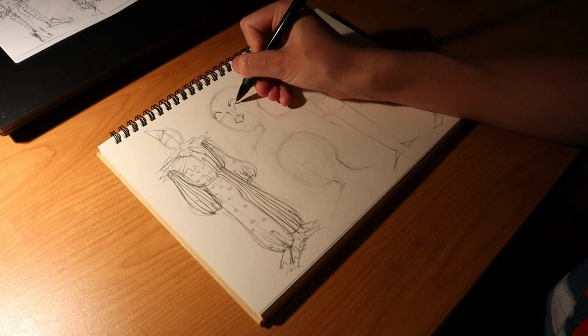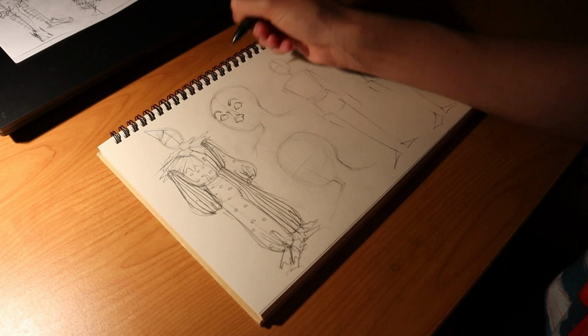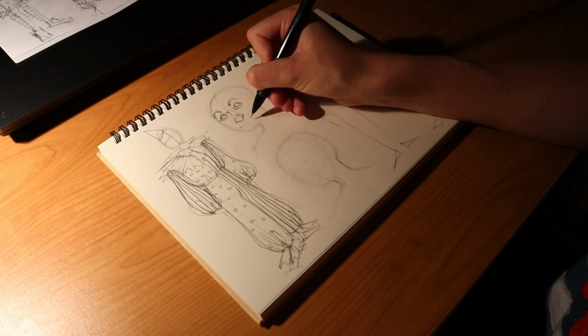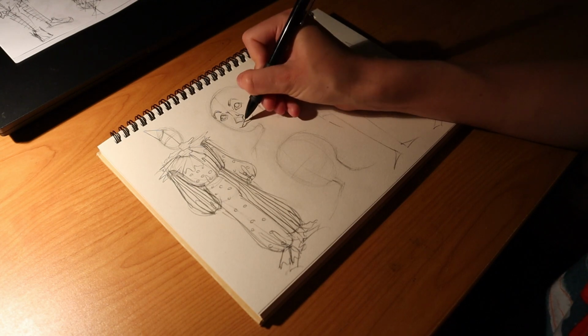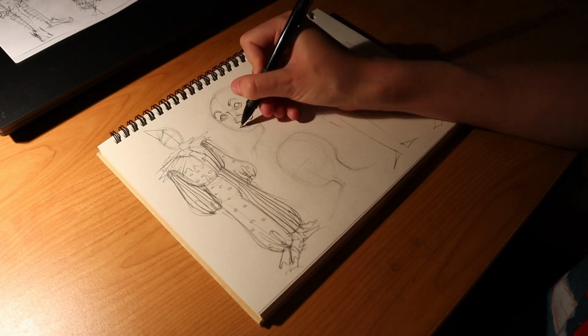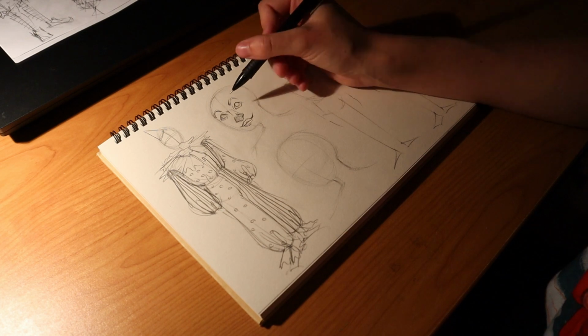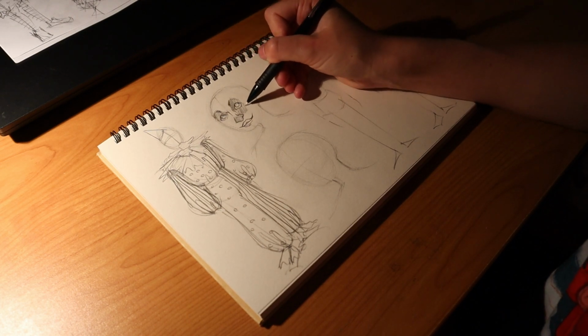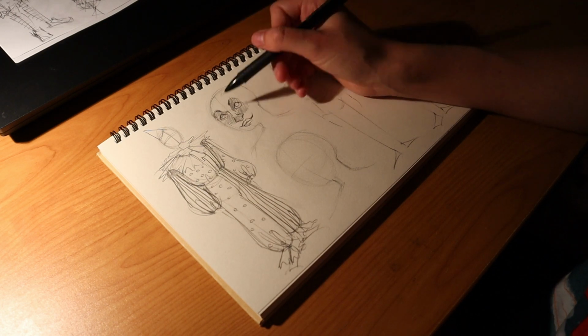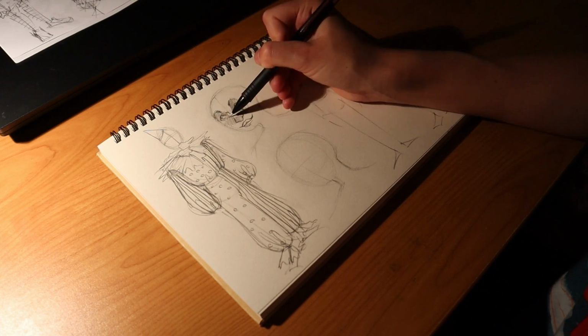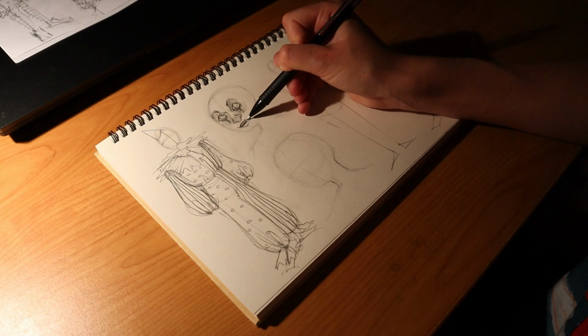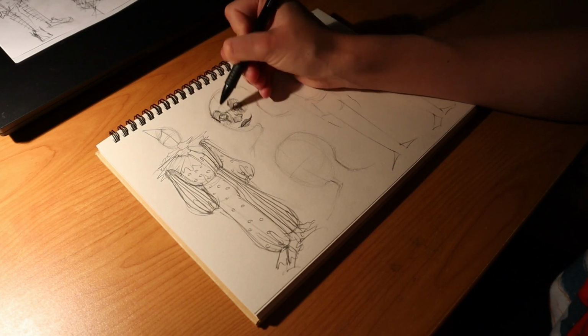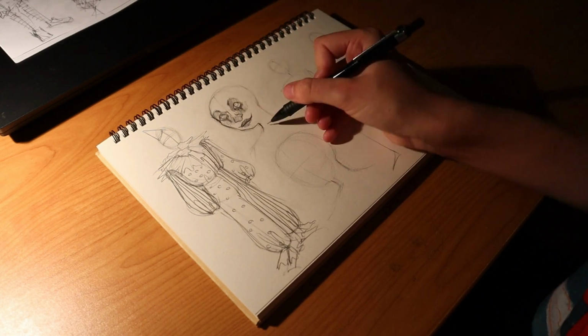Here I did two basic sketches, or I will do two basic sketches, of just some clown makeup, but it's not very detailed. It's just for inspiration, because I am not very good at makeup, so I don't really have the skills to illustrate that in more detail.